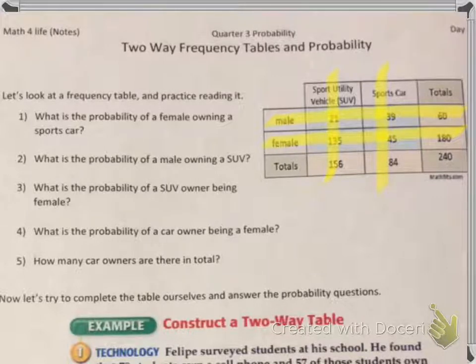So really what we're looking at here is that if we're looking at this group of numbers, that 21 right there would be a male who owns an SUV, a sports utility vehicle. If I was looking at this number right here, this would be a female who owns a sports car. Other totals would be, this would be the total of people who own a sports car. This would be the total of males that were asked what kind of vehicle they owned. So lots to see on this chart.